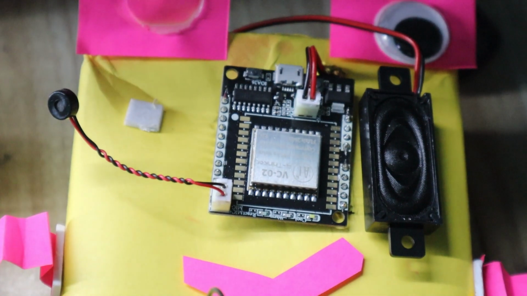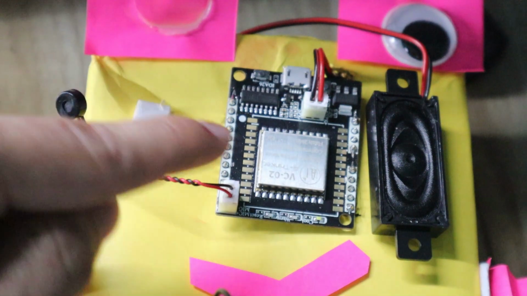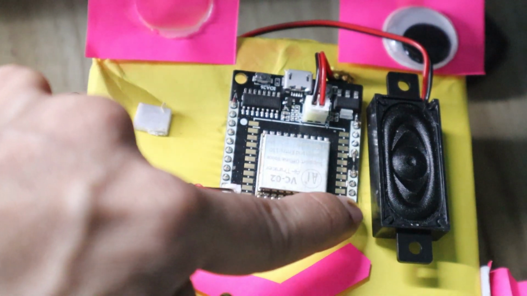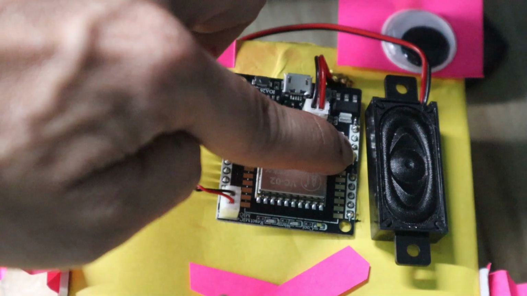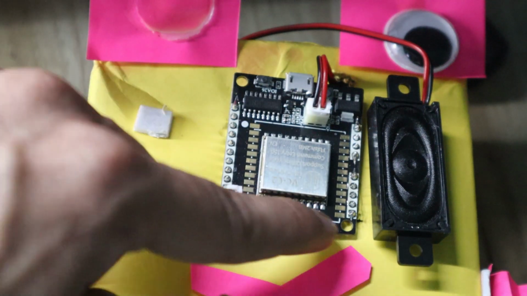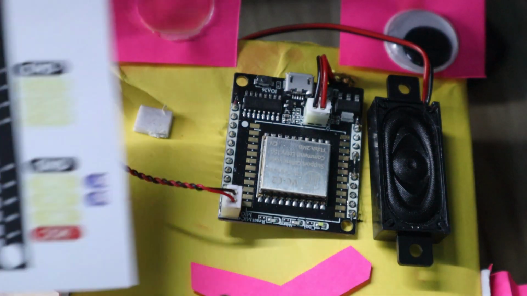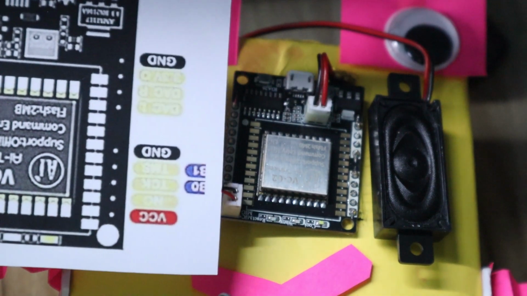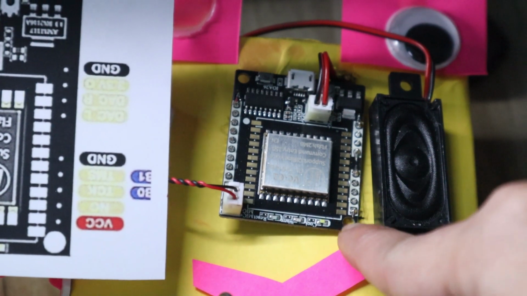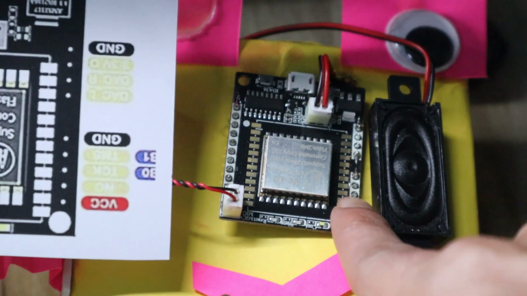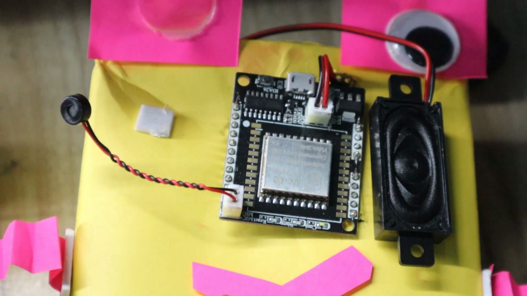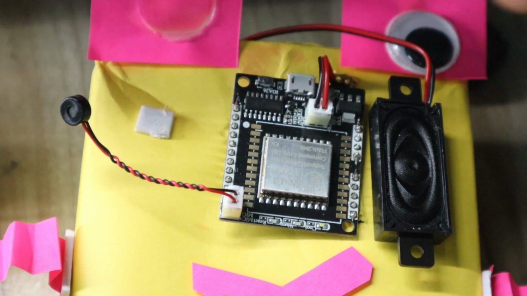So you can see this is the VC-02 model. For the VC-02 model we use this line of pins. The first pin is ground and the second pin is as per our diagram. So first pin is ground and second pin is VCC, and then the B1 and B0 pins. So these 4 pins I use from here. Okay, at the back end I did the connection.